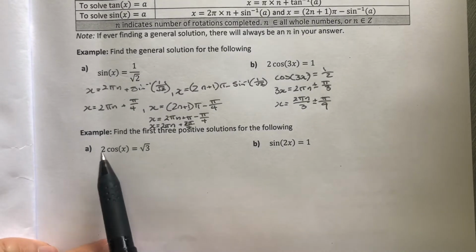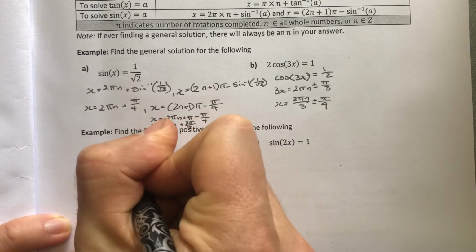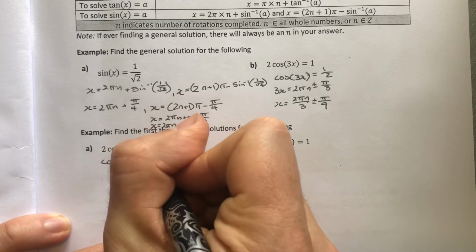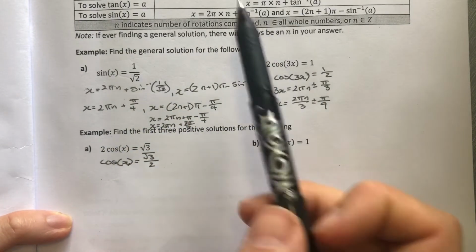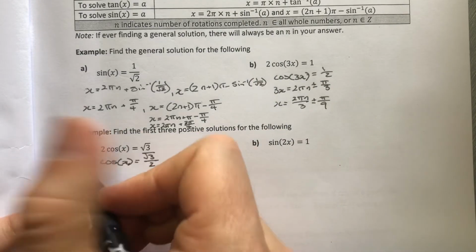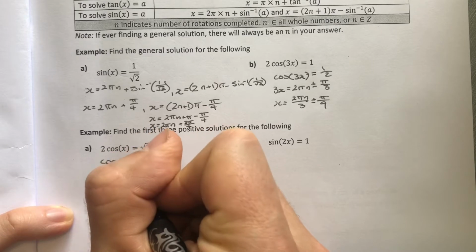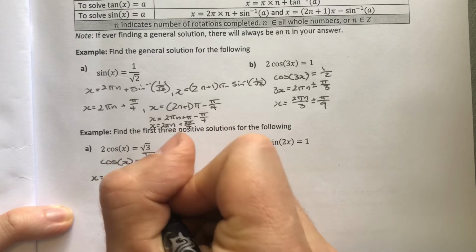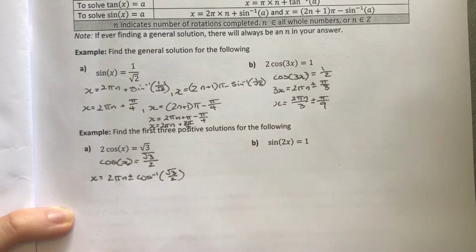Alright, again with this one, let's make sure we're moving that 2 over. Cool. Now we can use our general rule just here. There we go.